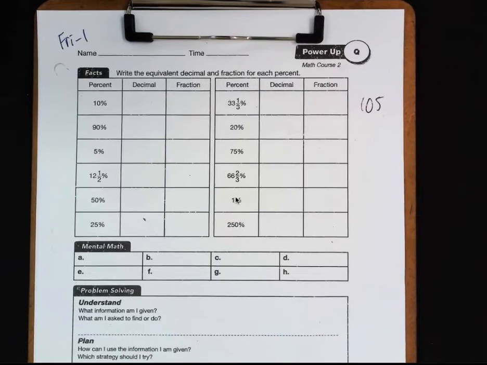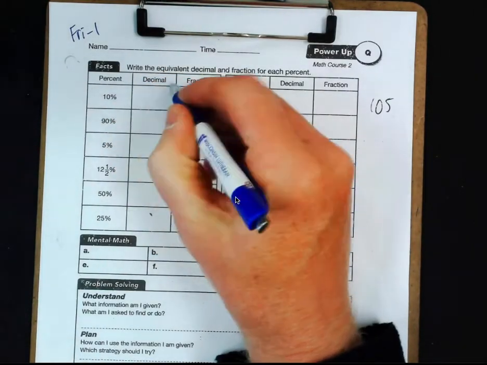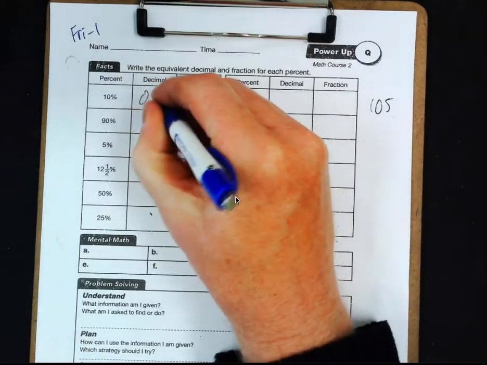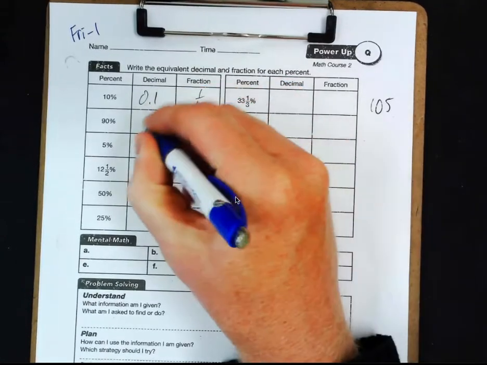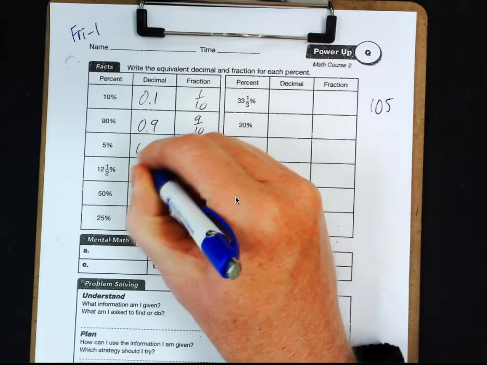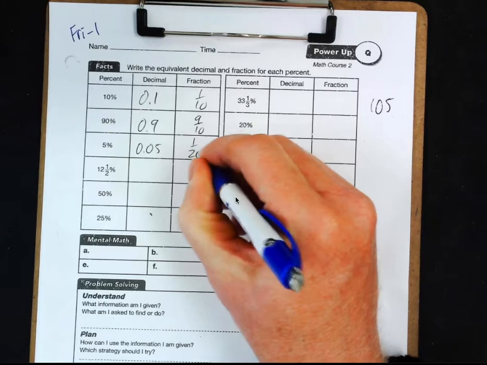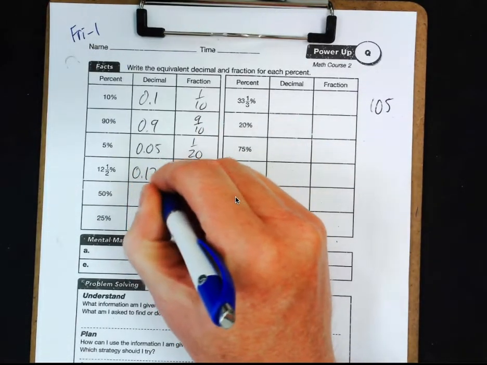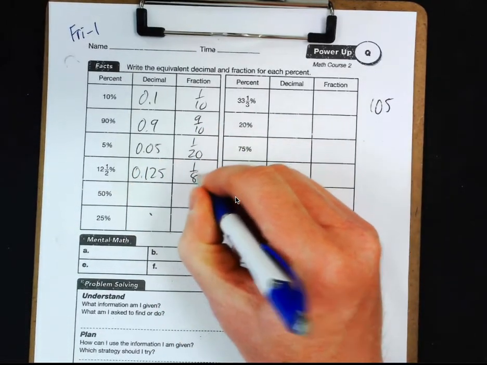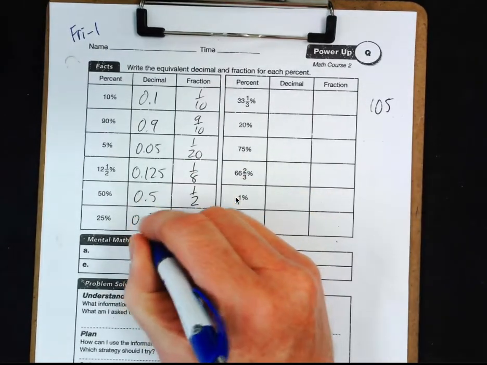Awesome, welcome back. Let's see how you did with decimals to fractions. Get a little review of this one last time. Remember, percent to decimal, move left twice. 0.1 is 1/10. 0.9, said correctly, 9/10. 0.05, said correctly, 5/100, reduces to 1/20. 0.125 reduces to 1/8. 0.5 reduces to 1/2.